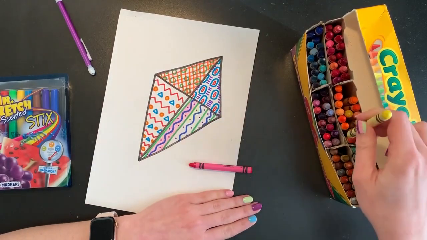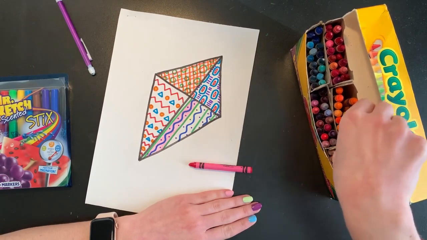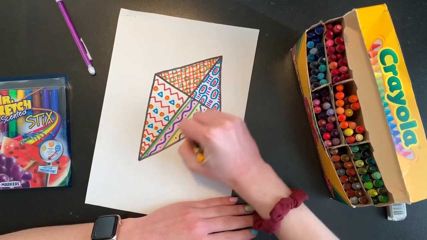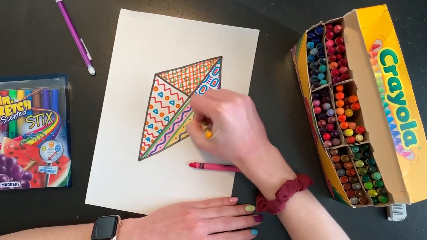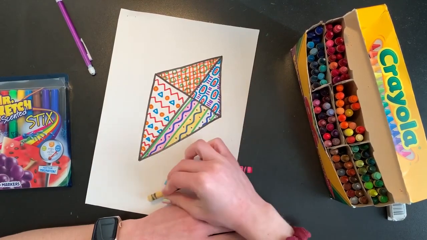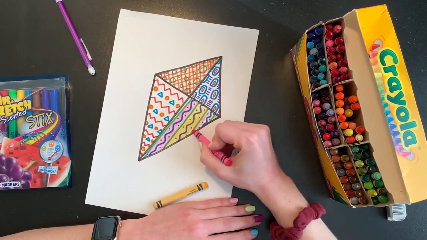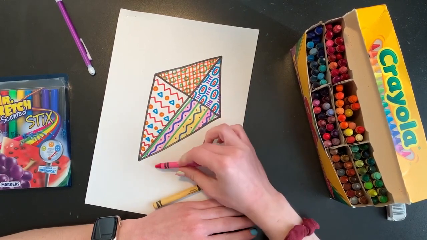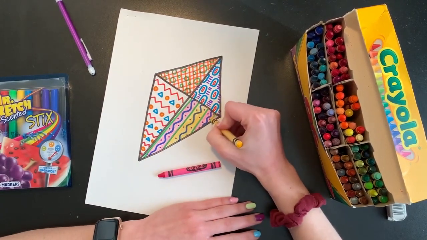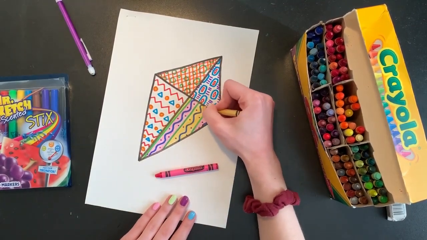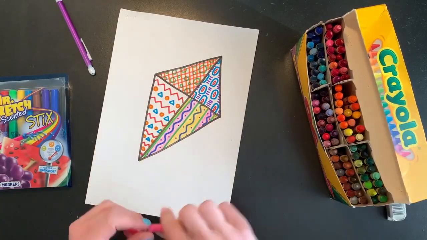And then if I want it to be a pattern, I can repeat those colors over and over again to create a pattern. So I can go with my pink, then my yellow, and then repeat those colors over again. So filling in the next section with that pink, then that final section with the yellow. So you can really get crazy with the way that you're coloring in your picture today by making your patterns even more colorful, exciting, and detailed.